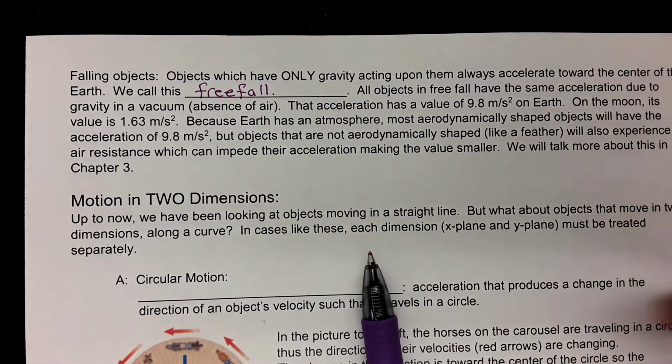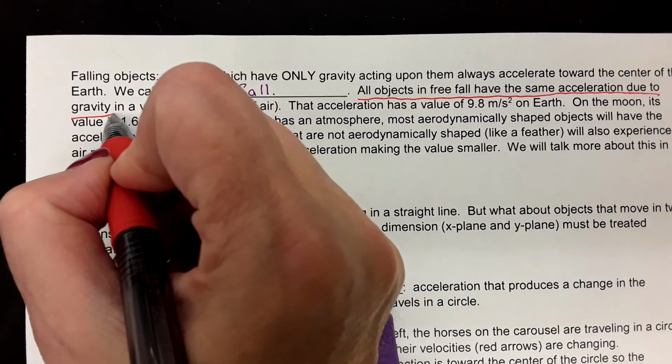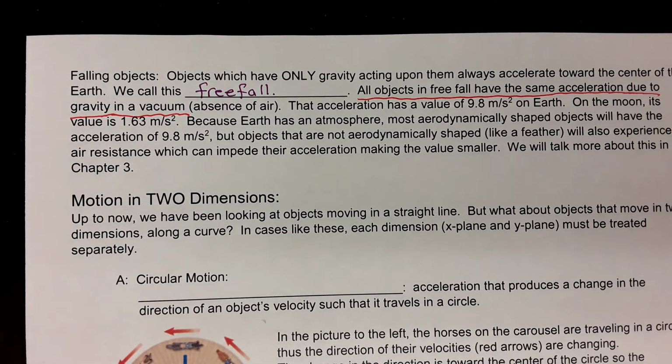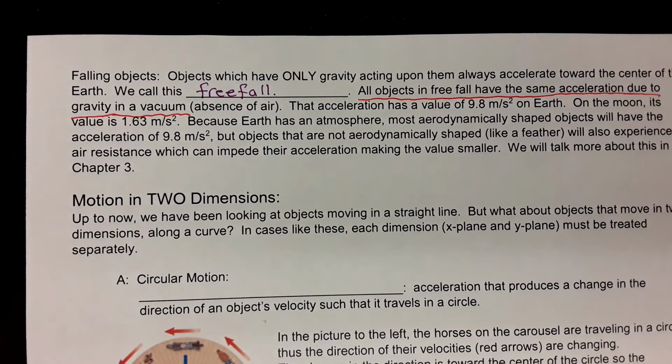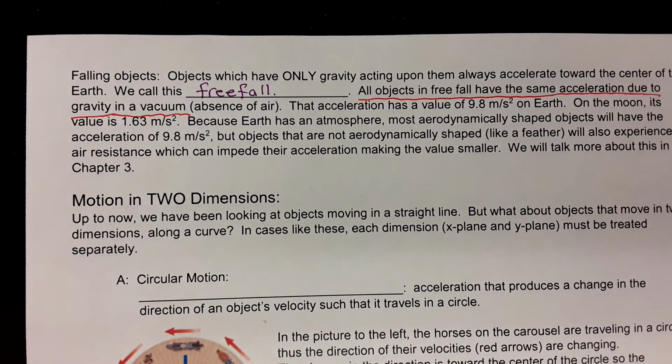And here's the thing. All objects in free fall have the same acceleration due to gravity in a vacuum. That just means in the absence of air, all right? On Earth, that acceleration has a value of 9.8 meters per second squared. So if I take a bowling ball and a golf ball outside to the balcony, I hold them at the same height, and I let them go at the same time, they'll both hit the ground at the same time. Doesn't matter that the bowling ball's bigger. They'll both have the same acceleration, and therefore they'll hit the ground at the same time with the same speed.